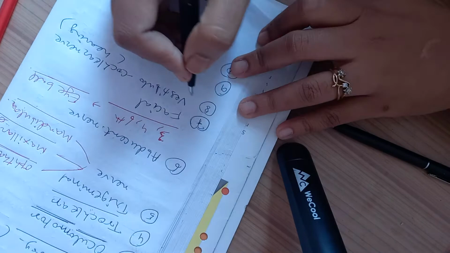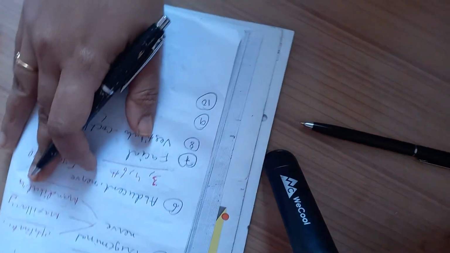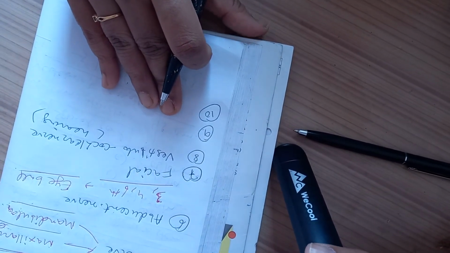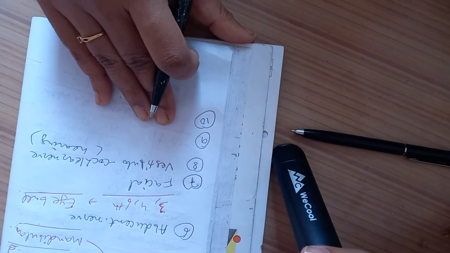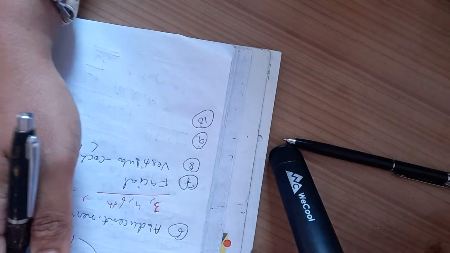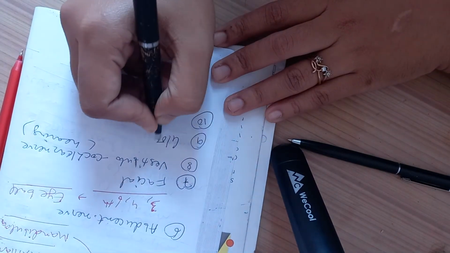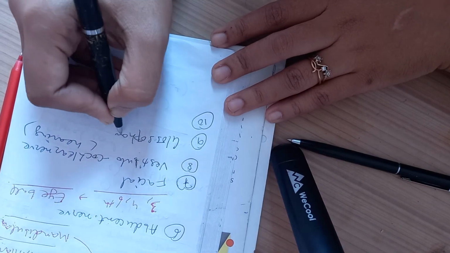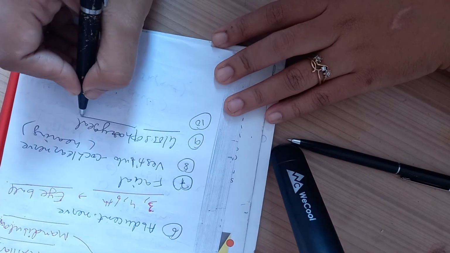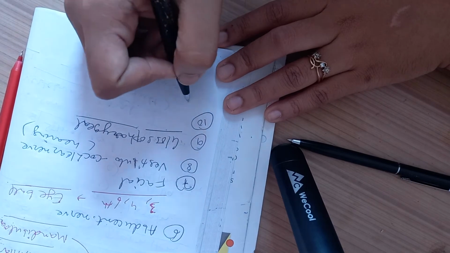Ninth nerve is glossopharyngeal nerve. Now this glosso means tongue, pharyngeal means related to the pharynx, means the muscles of the tongue and pharynx are supplied by this nerve.